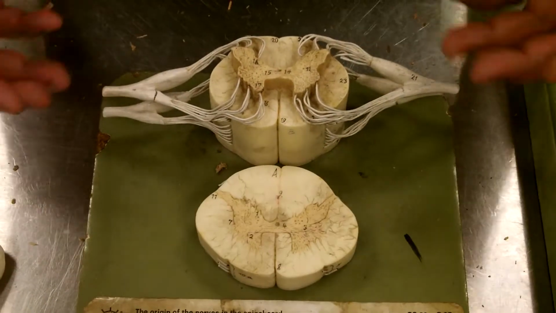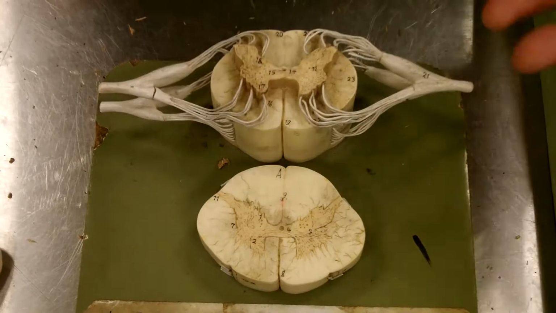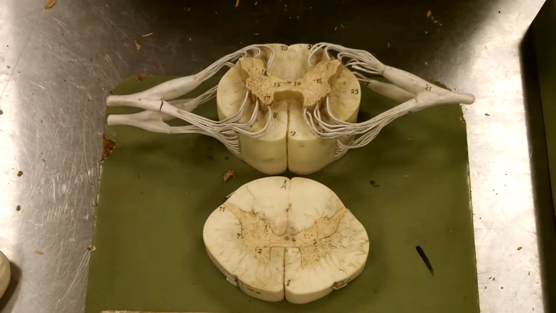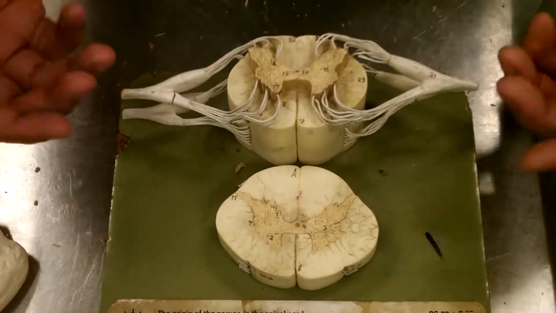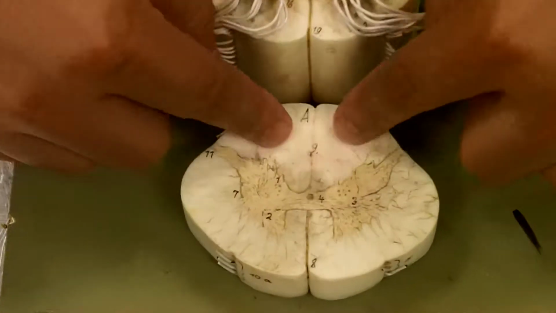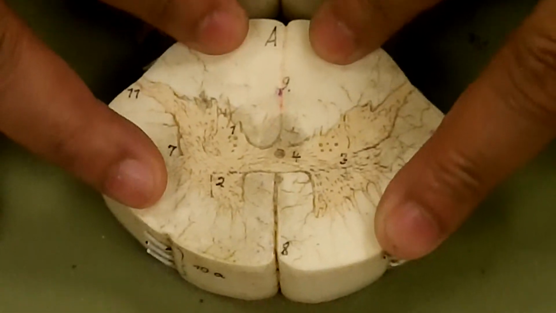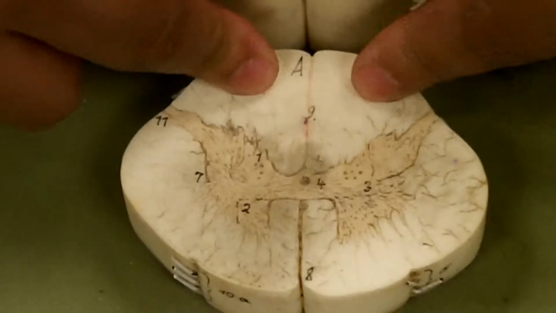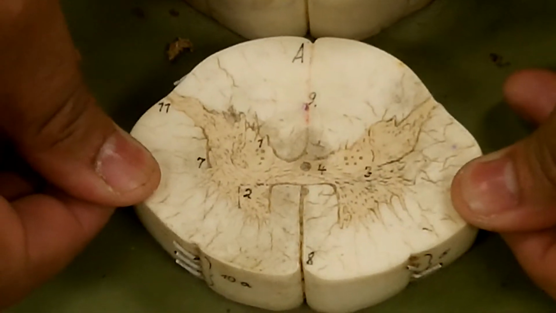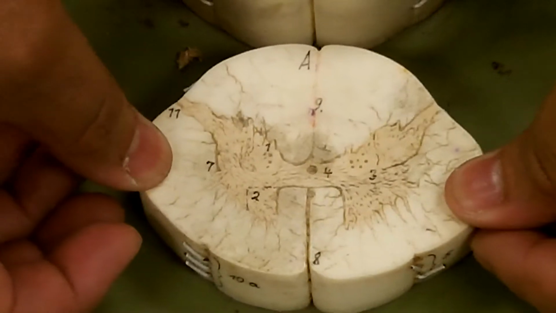All right, so this of course is the spinal cord, and this should have been covered on the back, but we're getting it covered now. You do need to be able to identify certain structures. For instance, this is the white matter here, but the white matter is called the funiculus. So we have an anterior and a posterior funiculus, and then lateral funiculi. So anterior, posterior funiculi, and lateral funiculi.